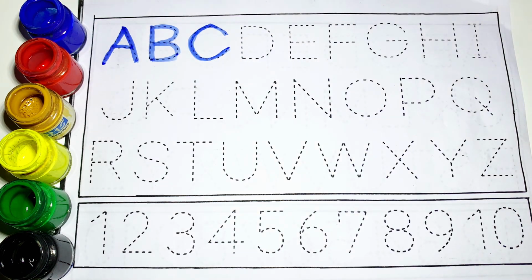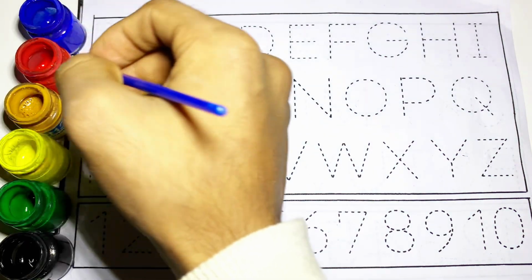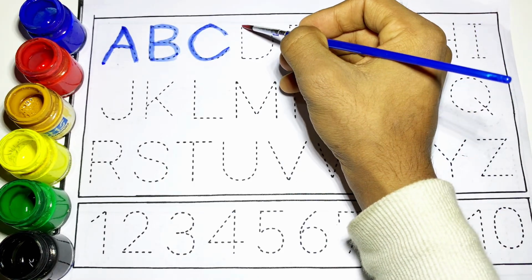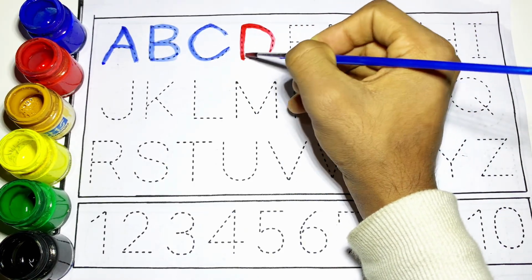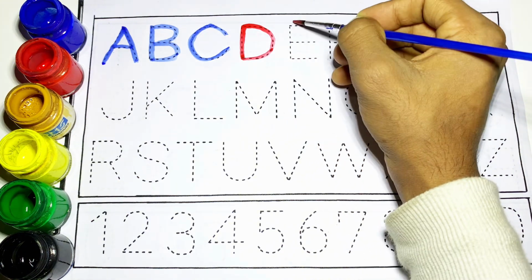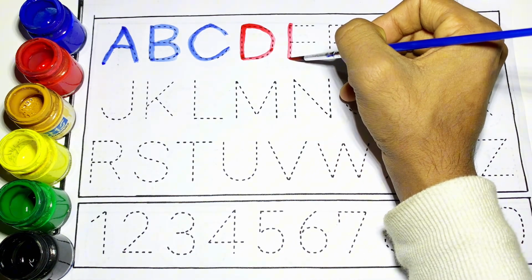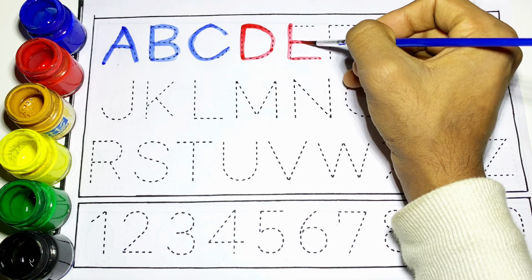Kids, now draw D. D for dog, D for doll. Draw the alphabet D, and use red color. E. E for egg, E for elephant.